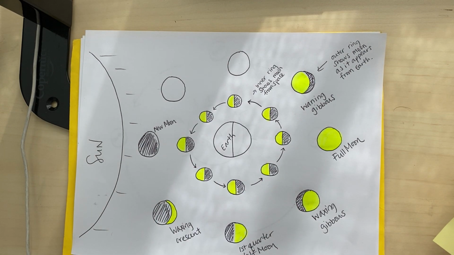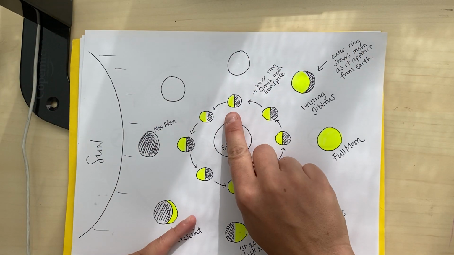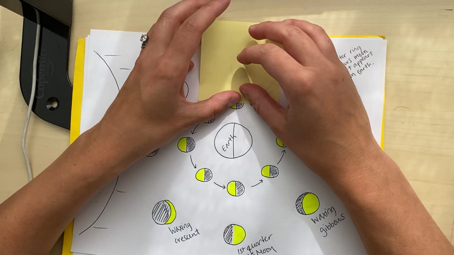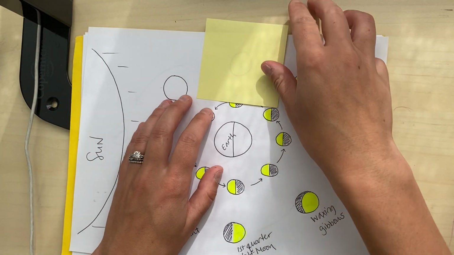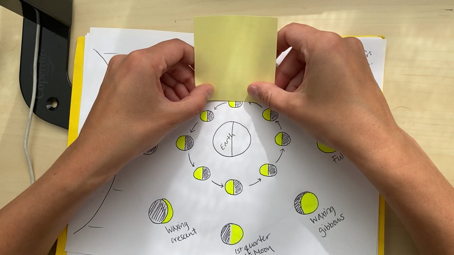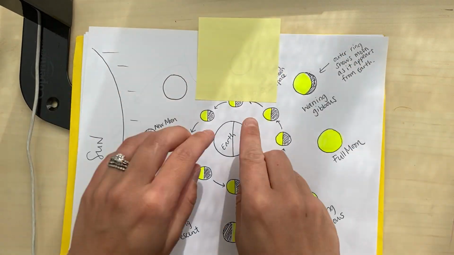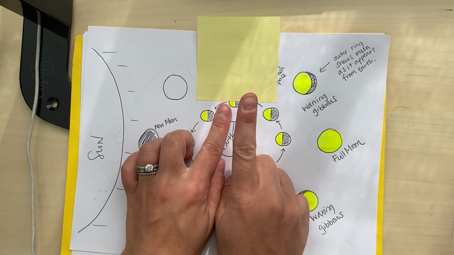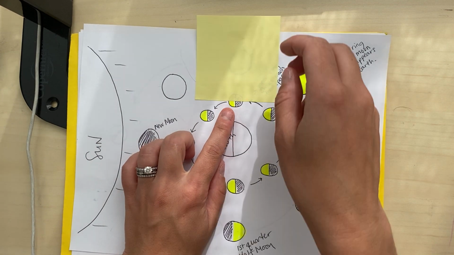These on the top are a lot easier to do because you don't have to flip your page over. Okay, you're already looking at it from Earth's perspective. All right, so this one, covering up the half that is facing away from the Earth. I look up at it, I can see that the left-hand side is illuminated, the right-hand half is dark.